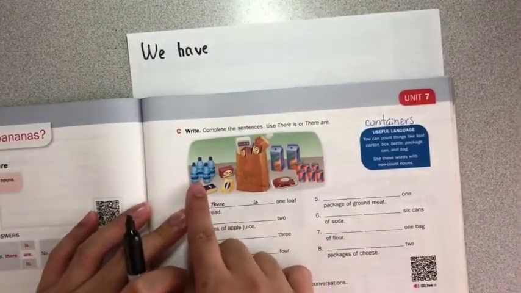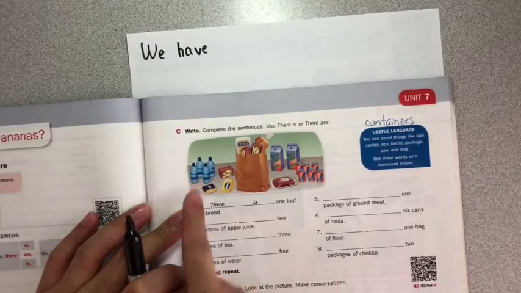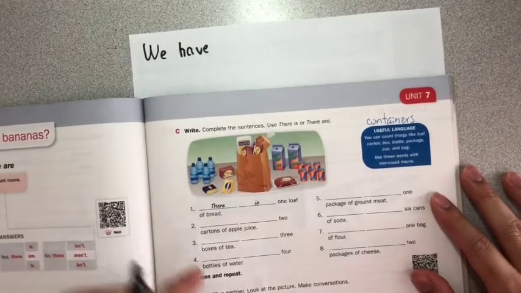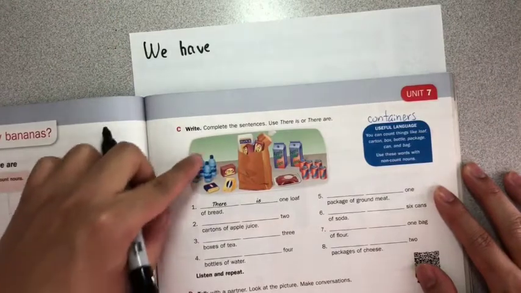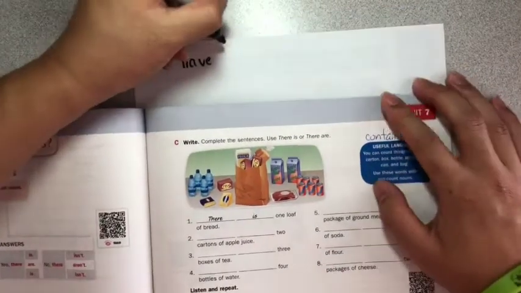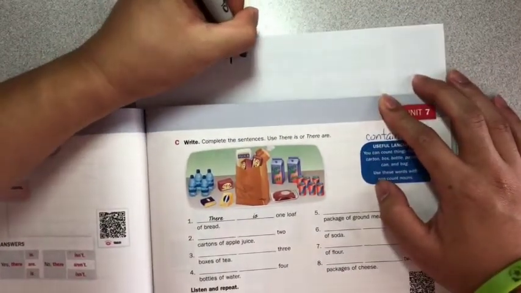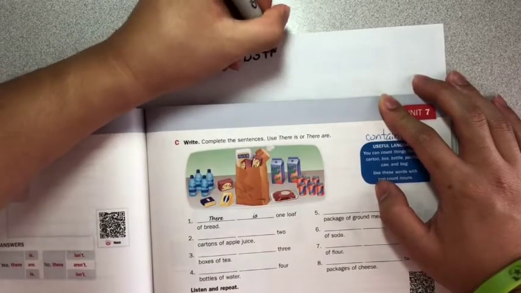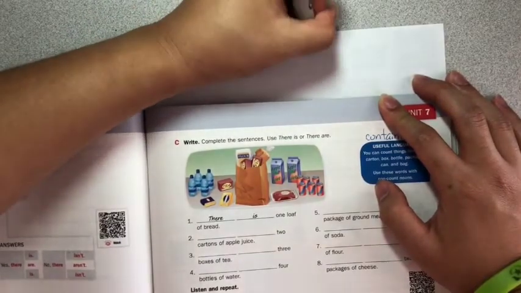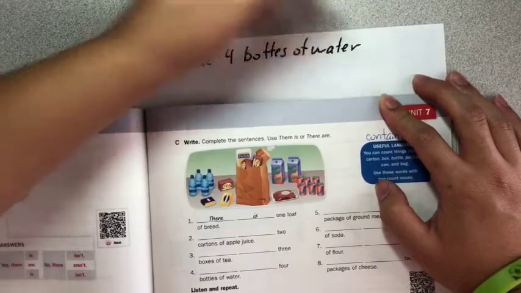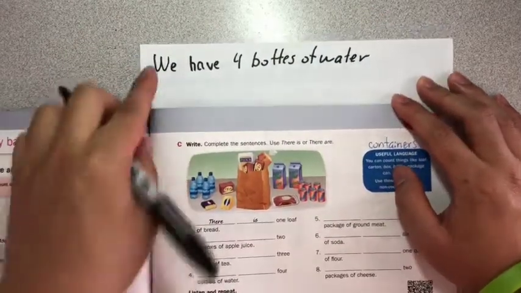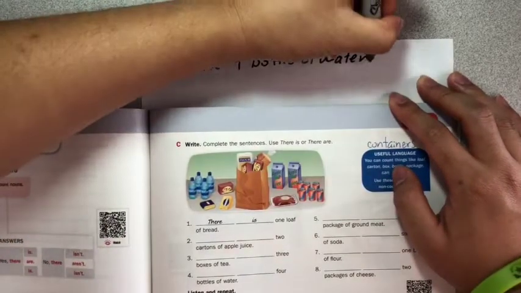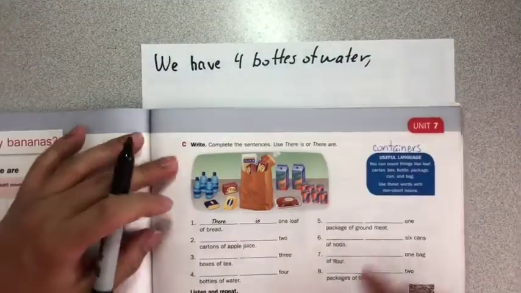We have water bottles or bottles of water. Let's do bottles of water. How many bottles of water? We have 1, 2, 3, 4. So we have 4 bottles of water. We can say bottles of water or we can say water bottles. It's the same thing. We have 4 bottles of water, comma.